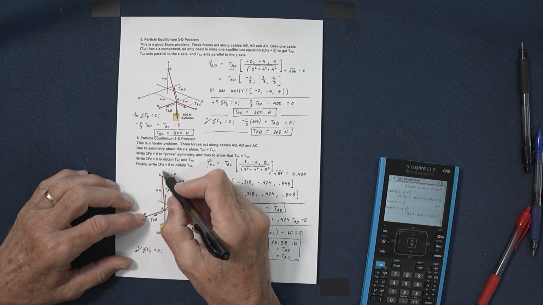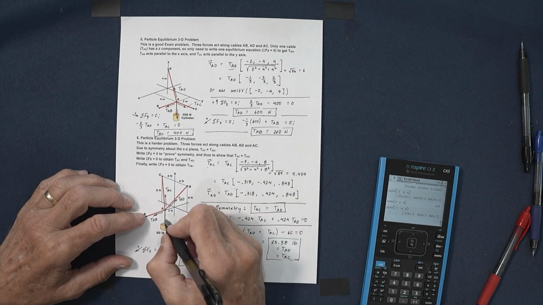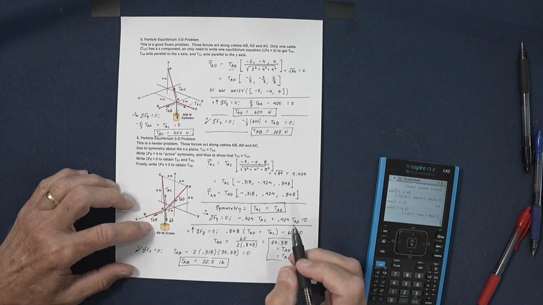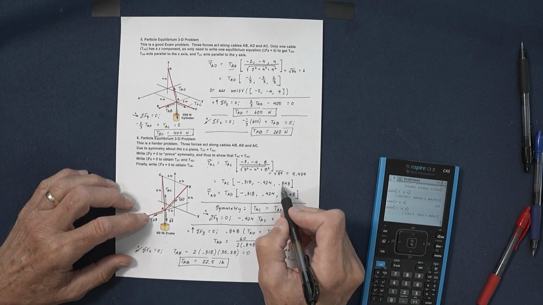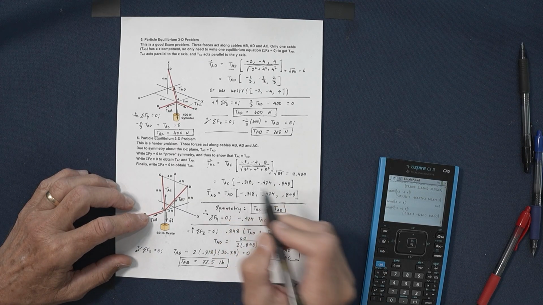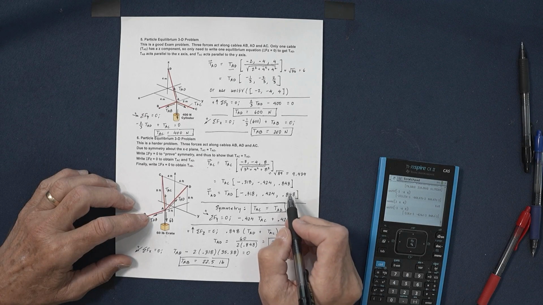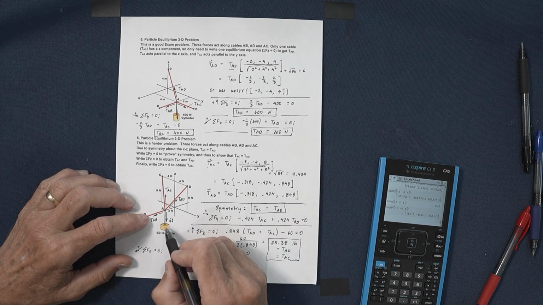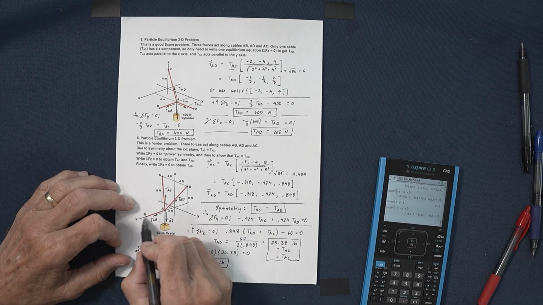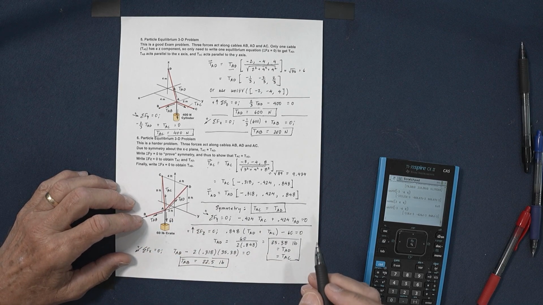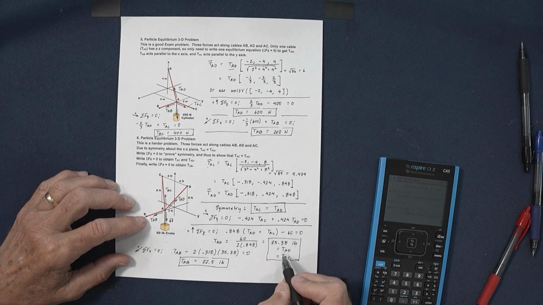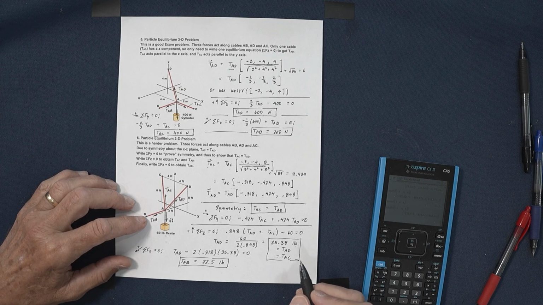Then we can sum forces in the z direction. And this is a 60-pound, 60. And so in the z direction, I have a 0.848 times TAC plus a 0.848 TAD minus 60 is equal to 0. This TAB does not have a z component. And I can solve for TAD is equal to 35.4 pounds. And that's equal to TAC, which is 35.4.